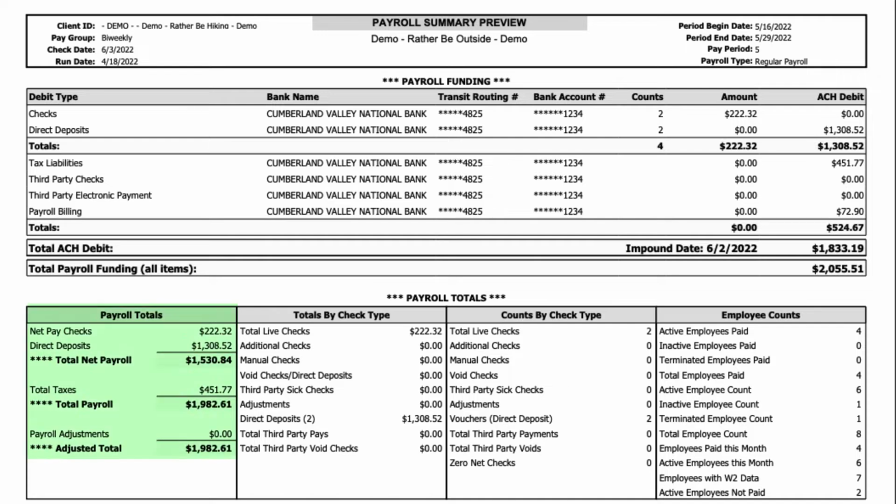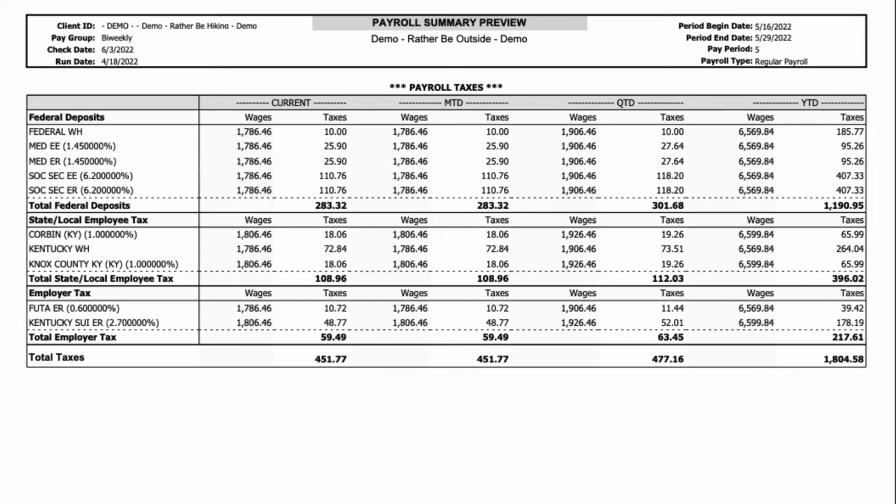Here are additional payroll totals, just broken down in a different way. The second page of this report is all the wages and taxes calculated. It will give you a month-to-date, quarter-to-date, and a year-to-date total. This total here for the taxes will always match the taxes on the first page. This is just a way to see what the tax liabilities are. MyOffice Pro will impound the total amount and will pay them as they are due.